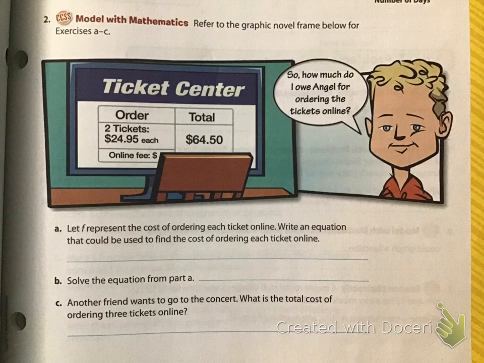So this graph that we're looking at here is a really bad looking graph. So, for example, 2 tickets were $24.95 each. So how much did he spend for 2 tickets? Rocco? $49.90. Excellent. But we have to pay an online fee.